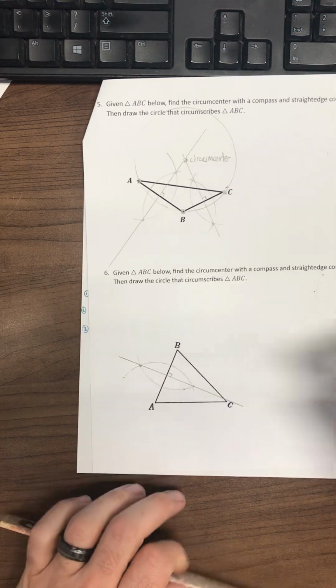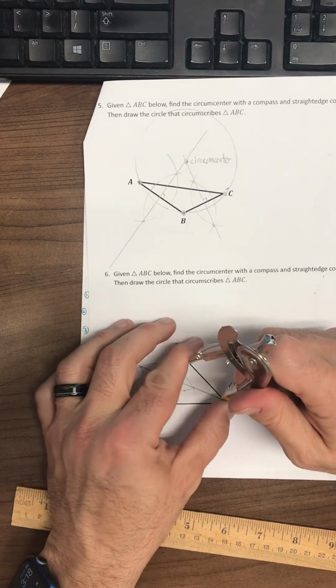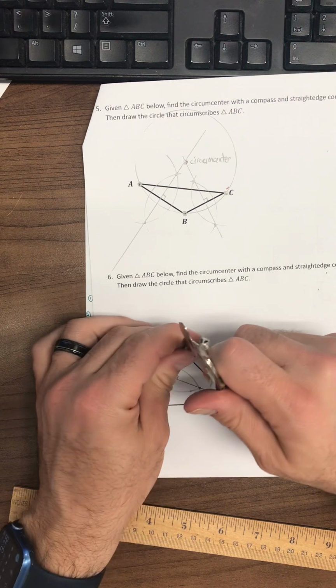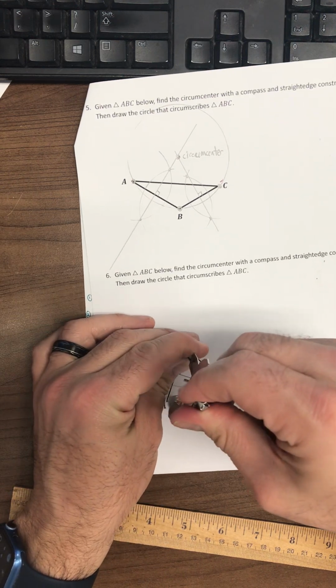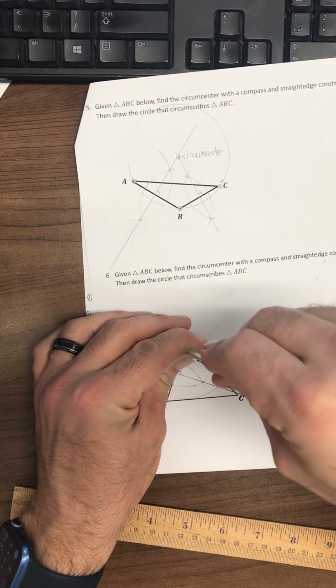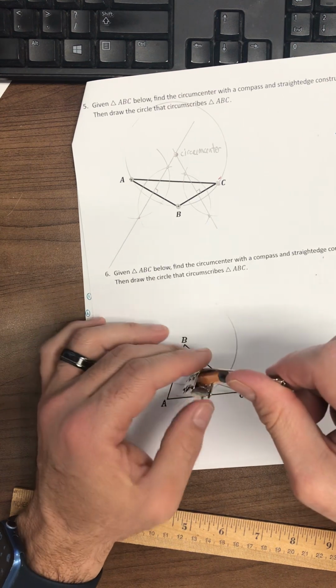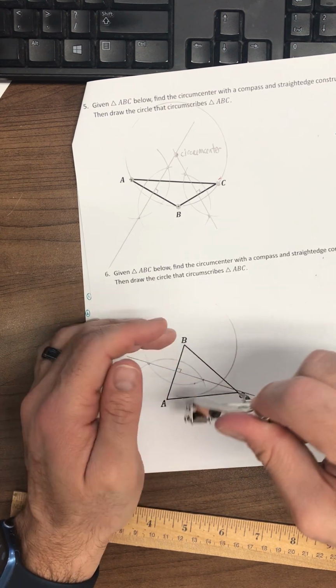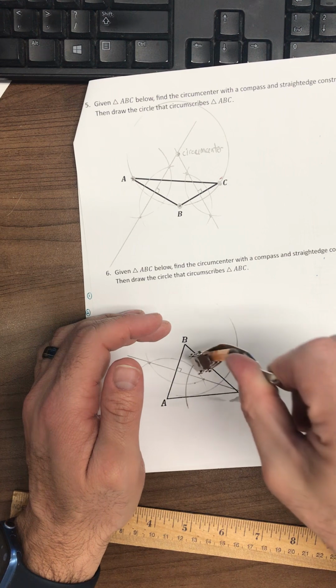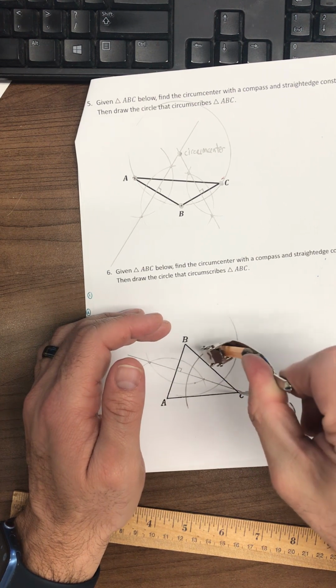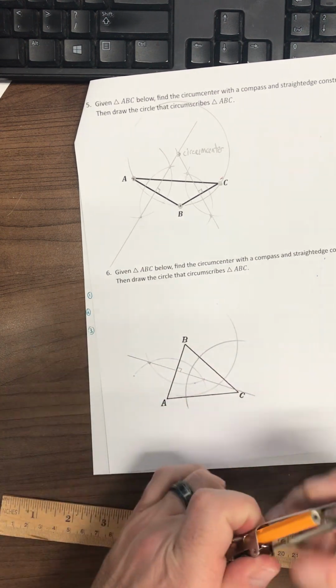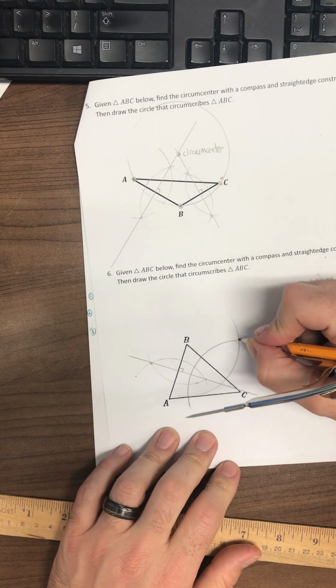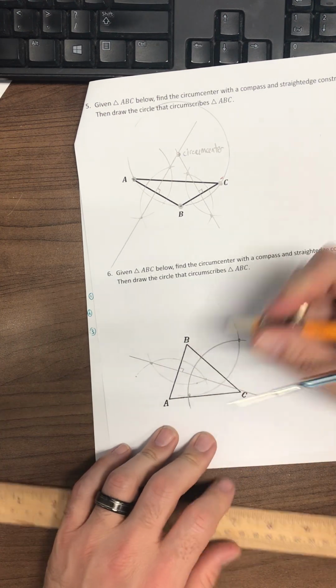Now we'll go BC. More than halfway from B to C. Half circle arc. Same length. Half circle arc. Whoops. These 2 points are very important. The intersection points.